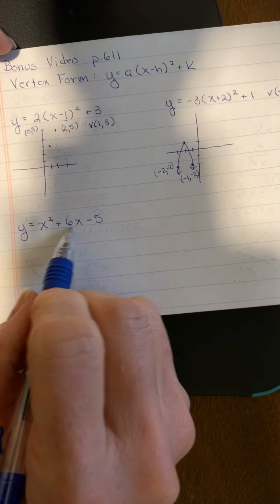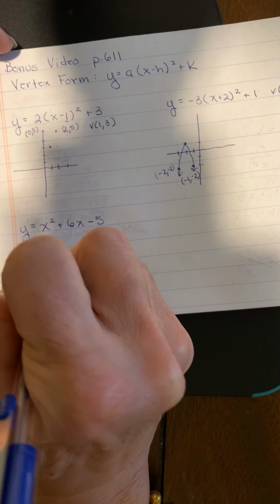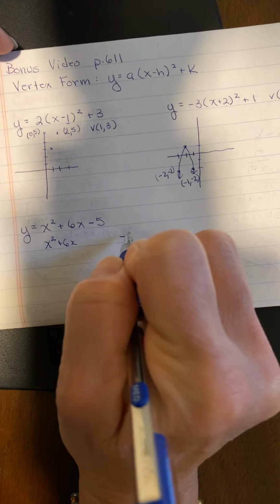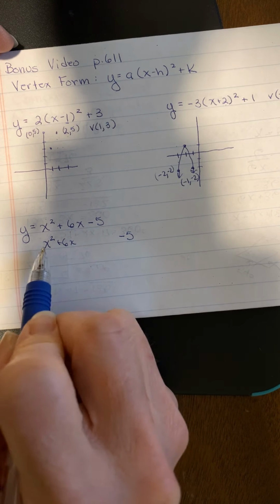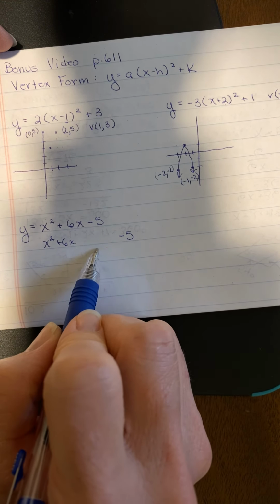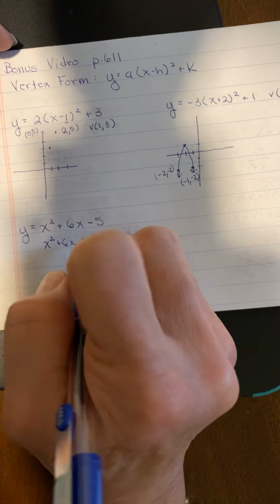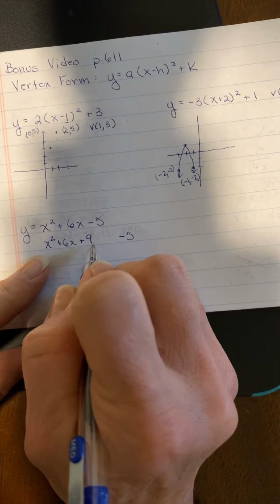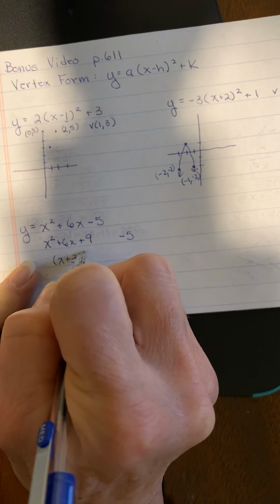When we complete the square, we're looking at these two terms. This is our junk number. So we write x squared plus 6x. Our junk number goes off here to the side. Our perfect number, to make this a perfect square trinomial, this number must be half of this, which is 3, and then square it. So we need a plus 9 so that we can factor this into x plus 3.